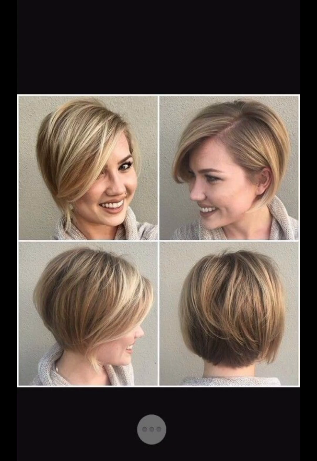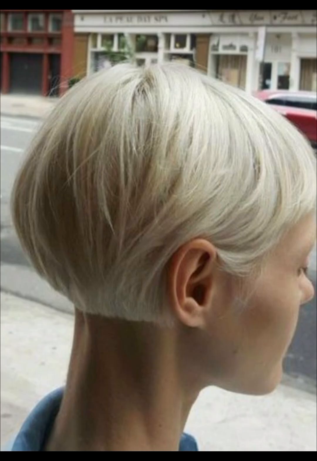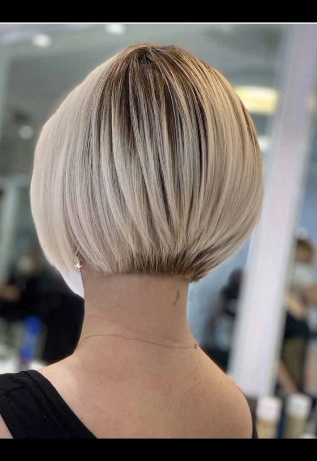Today I'm presenting how to cut a bob haircut with different styles like pixie, graduate, big C, wolf, inverted, layered, pixie layered, big C layered, graduate with layered, and different haircut ideas with short haircut, with chin length, with shoulder length, with long length, and with short length as well. So let's start the video.